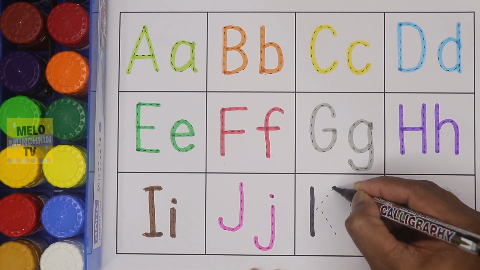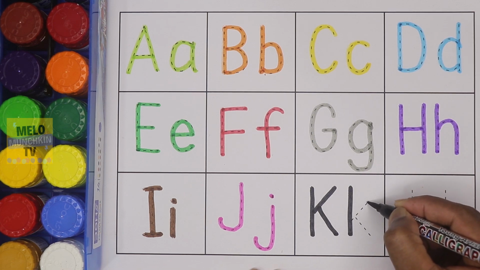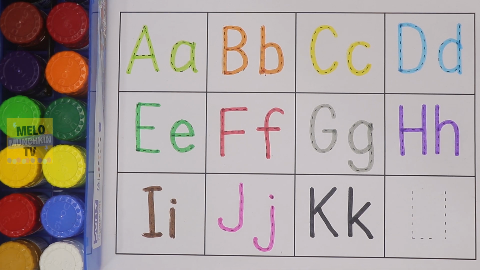Next I'll take black color to write the letter K. This is capital letter K. K for king. And this one is small letter K. K for king.